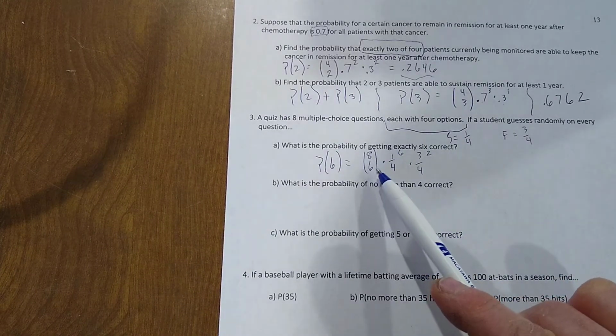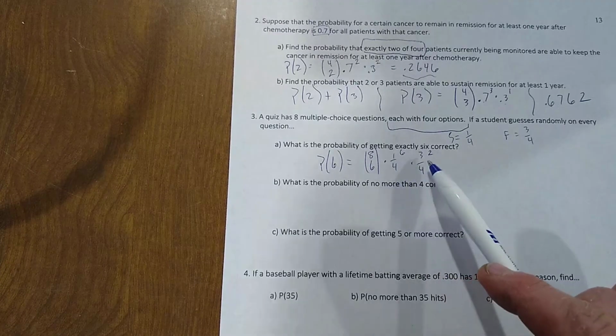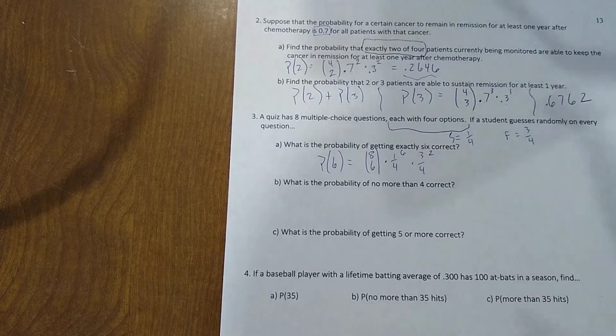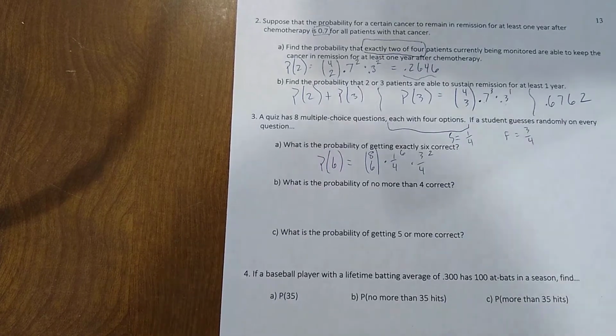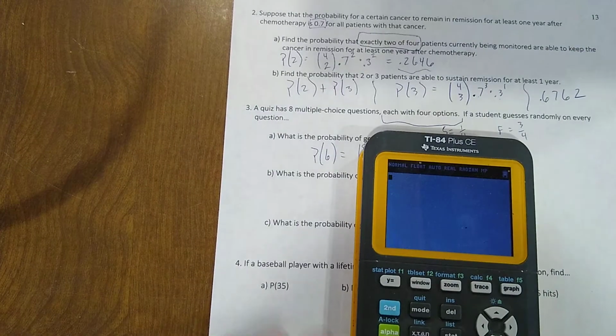8 problems, choosing 6 to get right. Here's the probability of success to the power of how many successes, the probability of failure to the power of how many failures. Well, your calculator does do this so that you don't have to do it over and over and over again. So let me show you how this works.